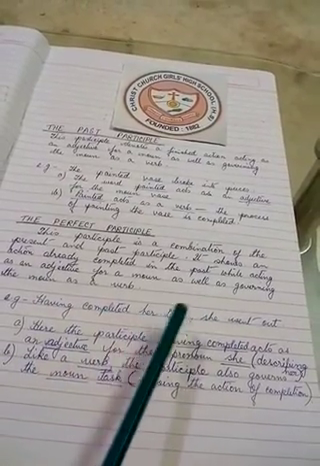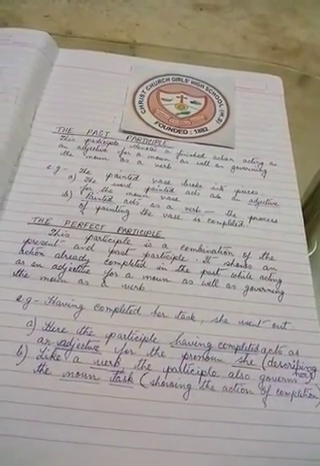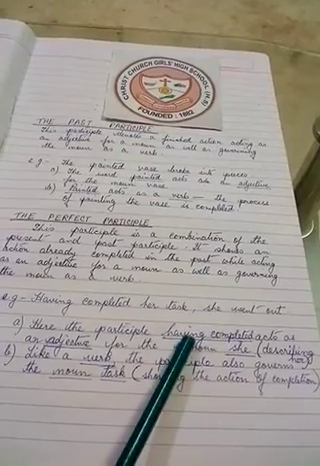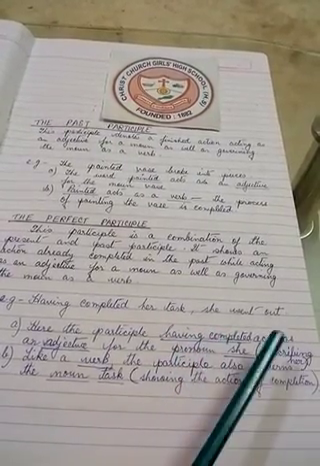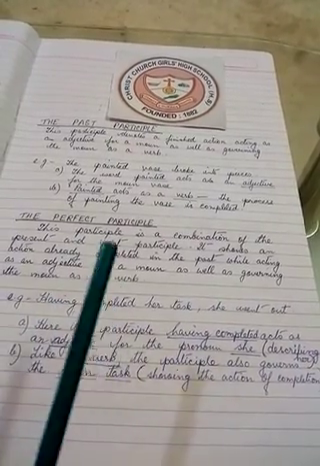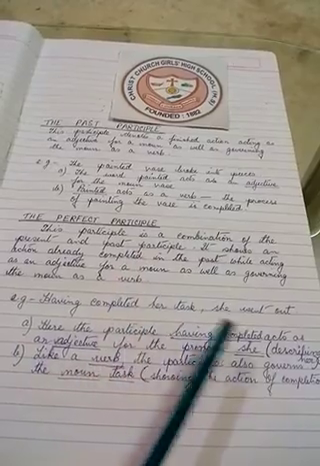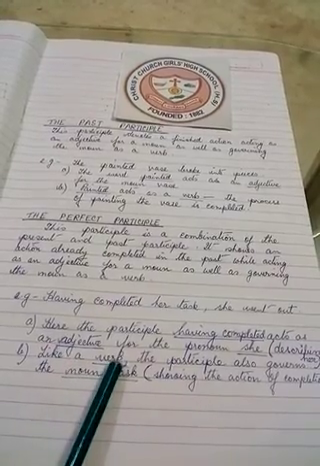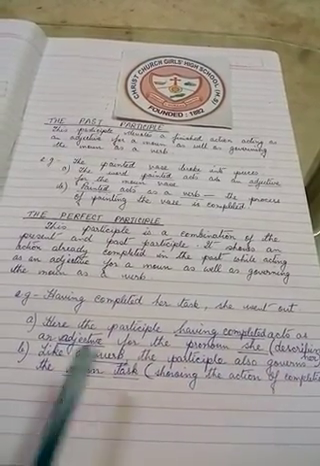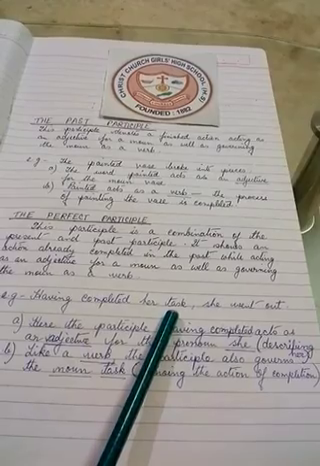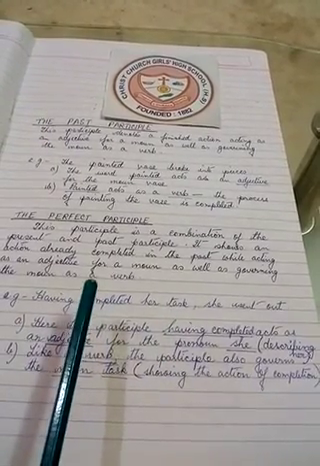Now let us observe the example. Having completed her task, she went out. Here the participle having completed, you see the word underlined here, acts as an adjective for the pronoun she. For the pronoun she, this having completed acts as the adjective. That means describing she. Secondly, like a verb, the participle also governs the noun task. So here task is the noun.